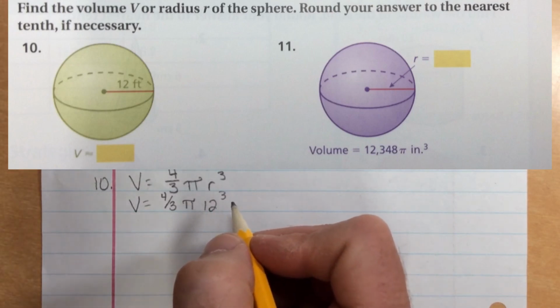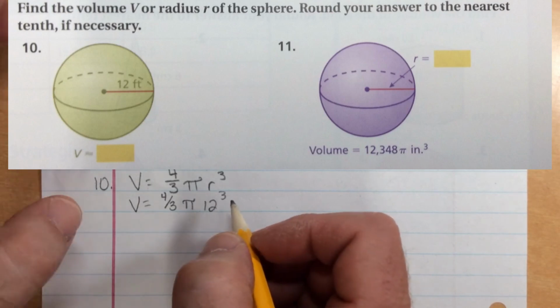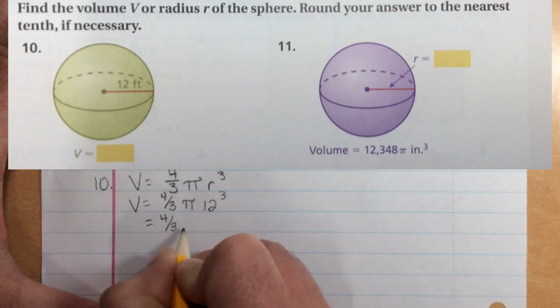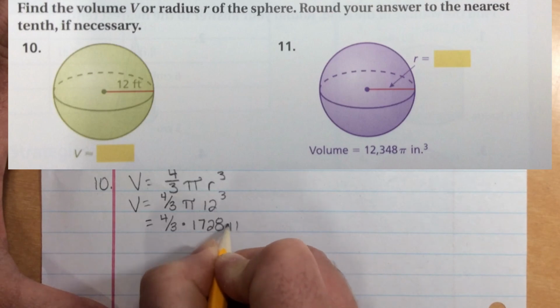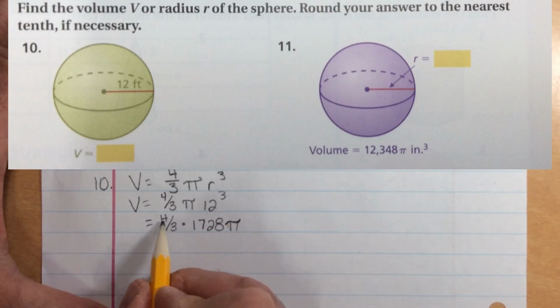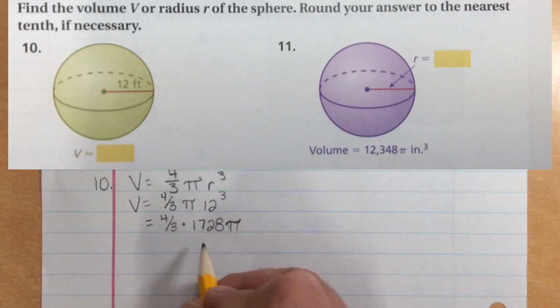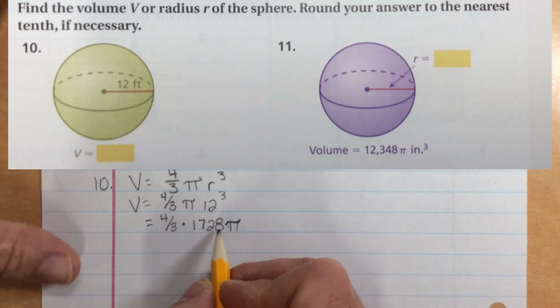Well, 12 times 12 is 144. Times 12 is 1728. So I have 4/3 times 1728 pi. Now remember, when I'm multiplying by 4/3, it's really multiplying by the 4 and dividing by the 3. I'm going to divide by the 3 first because this is divisible by 3.